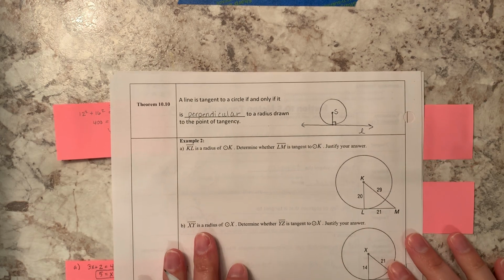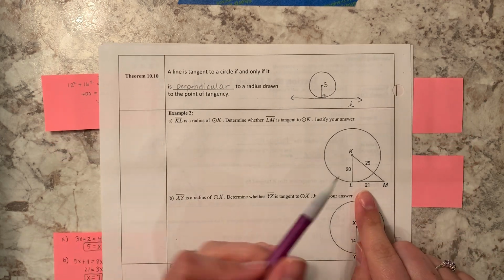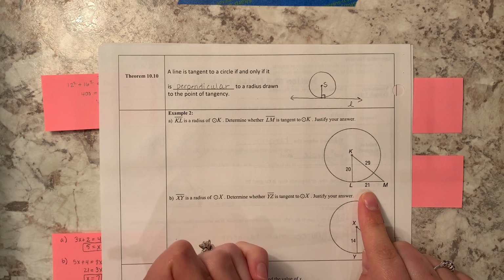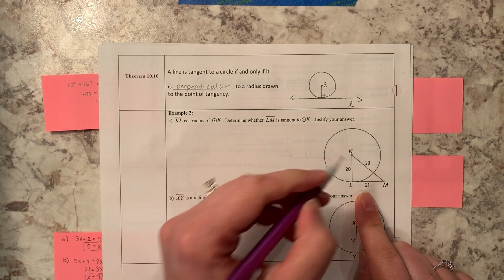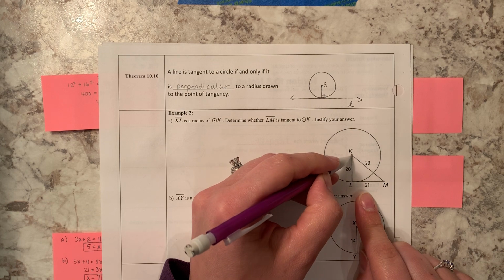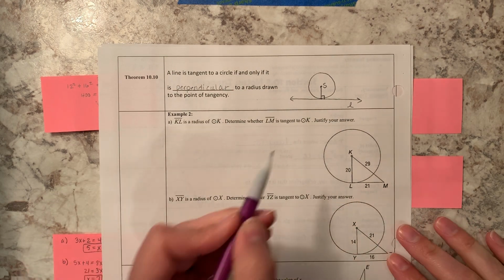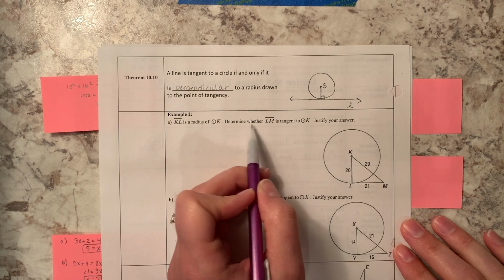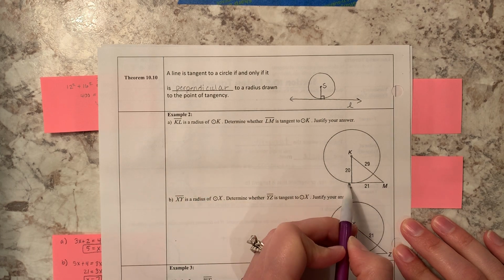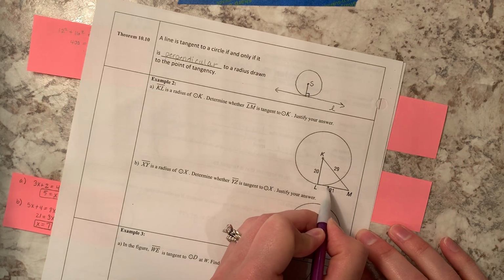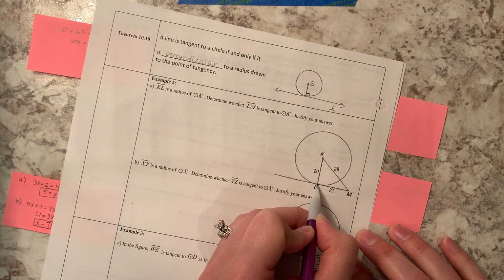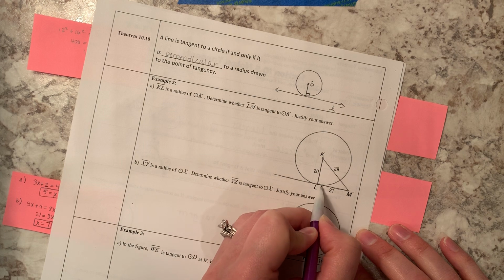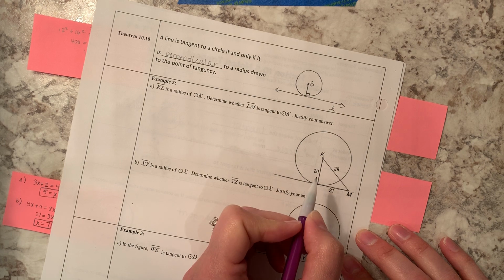So moving on to example 2, they give us a triangle here on top of a circle. And it tells us that KL is the radius. So this here is the radius of the circle. It also wants us to determine whether LM is tangent. So if I extended this, they want to know, is this really a tangent or does it possibly intersect the circle twice? It's hard to tell, okay?